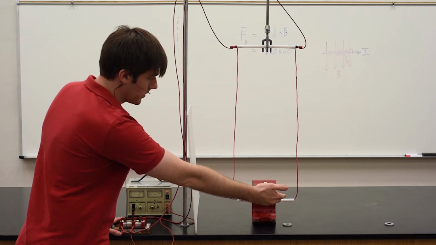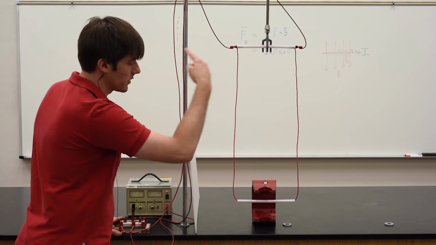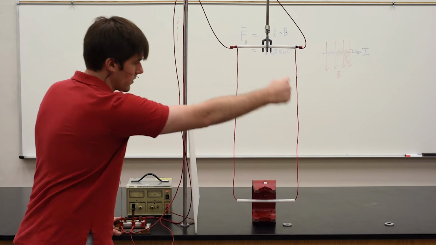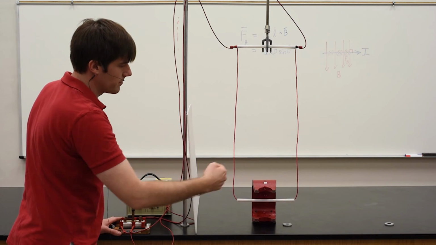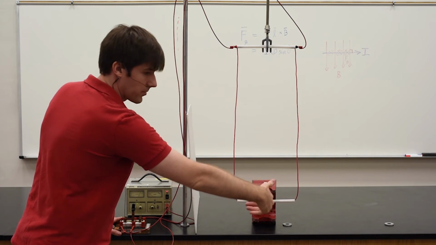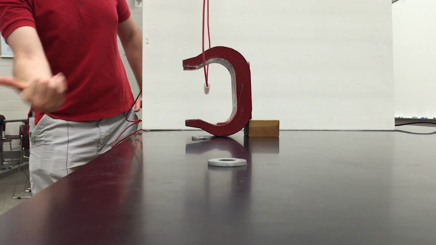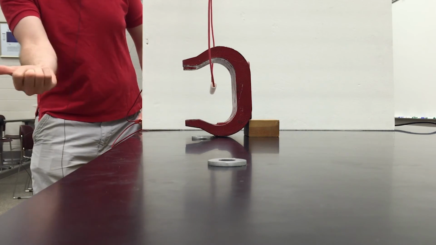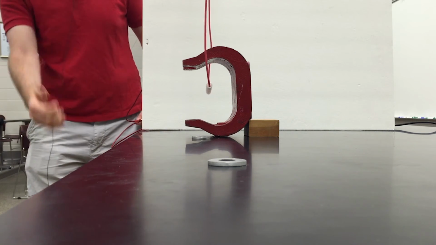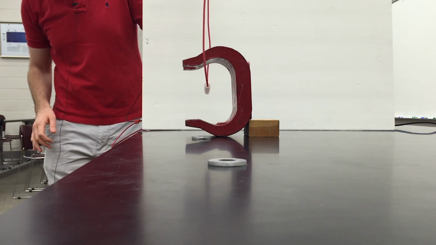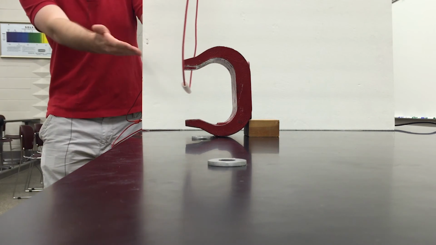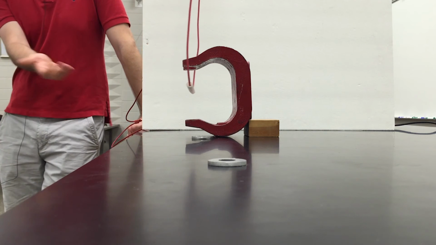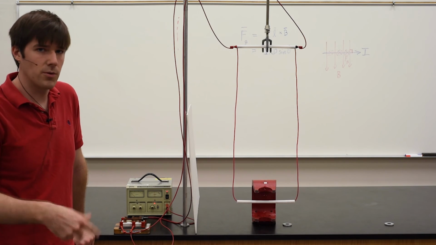sets up the current in a clockwise direction. So if it sets up the current in a clockwise direction, we can expect, using the right-hand rule, that the force due to the magnetic field will be going in the opposite direction. So when I flip the switch, you can see that the suspended wire is now being repulsed away from the magnet.